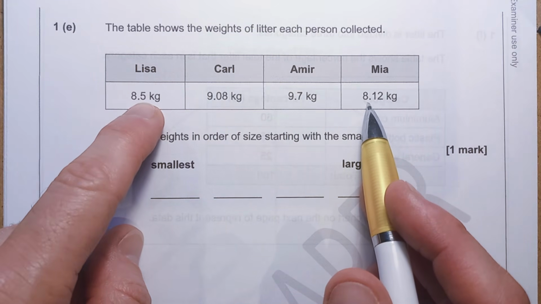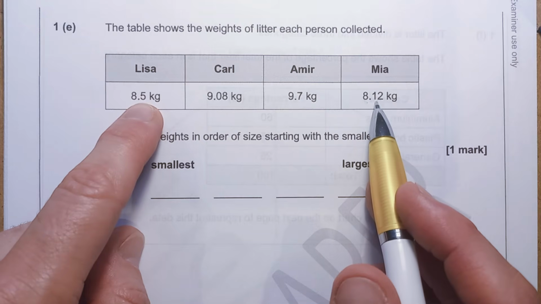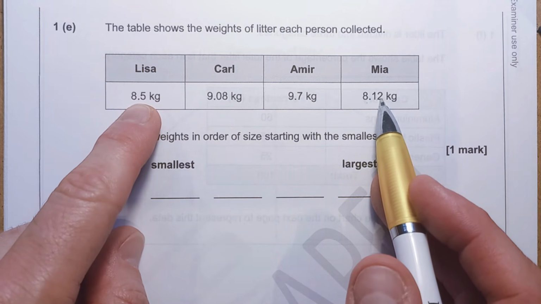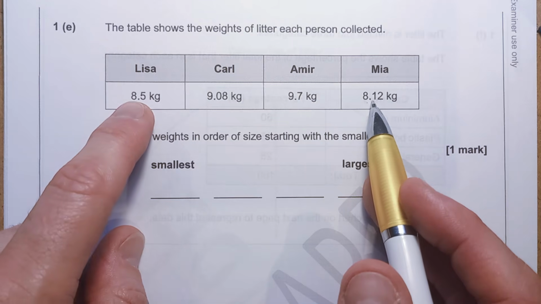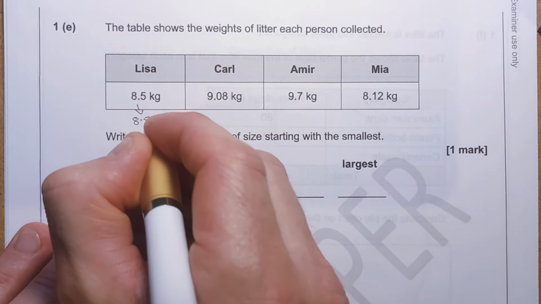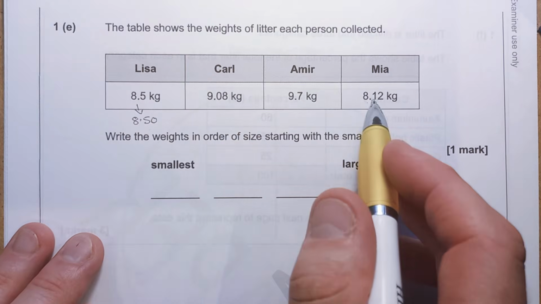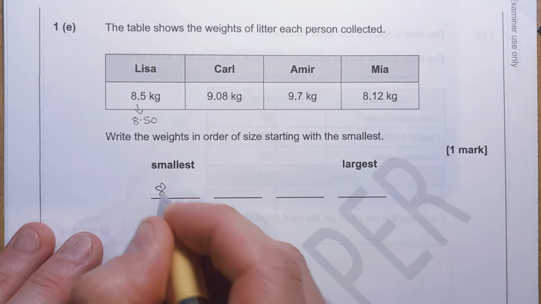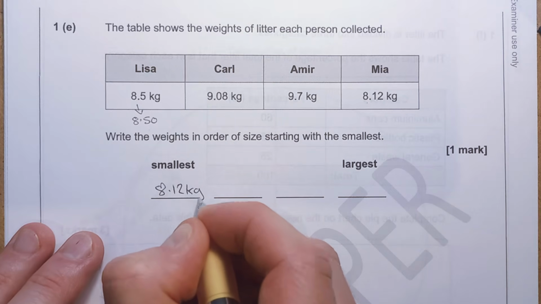We've got 8.5, so that's 5/10. 8.12, that's only 1/10. Doesn't matter the fact there's the 2. This is always going to be bigger than this one. You can think of this as being 8.50. Then it might be easy to see that this is bigger. Okay, so Mia's going to be first, 8.12 kilograms.